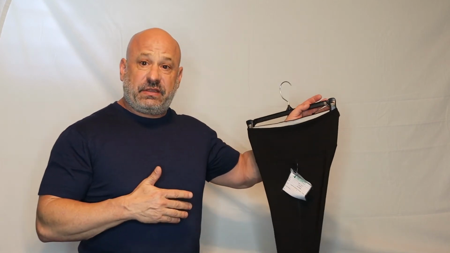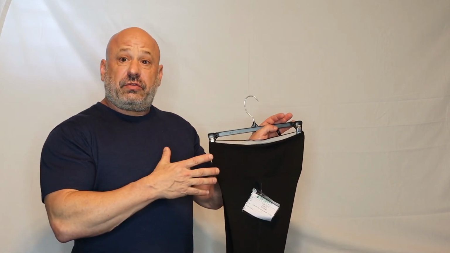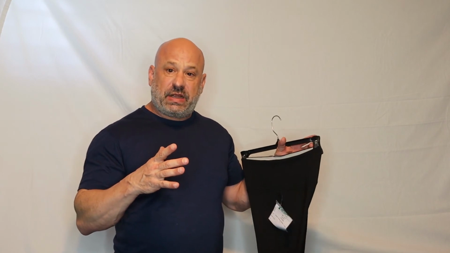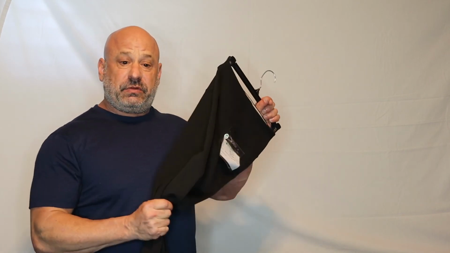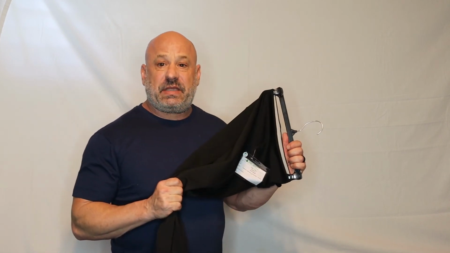Another option with circular knits is if you have the proper equipment, and we do, you can make your circular knit come out to the correct waist size and do seamless, and we have seamless yoga pants. So if that's where your interests lie, please reach out to me and I'll show you, probably do a dedicated video on seamless coming up in the future.